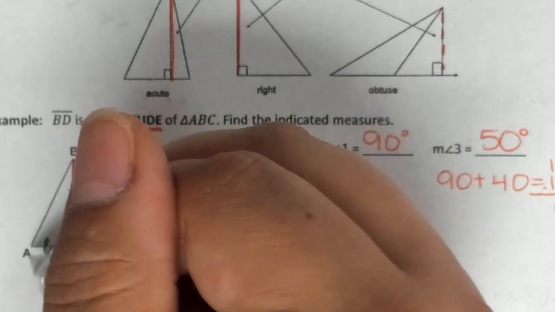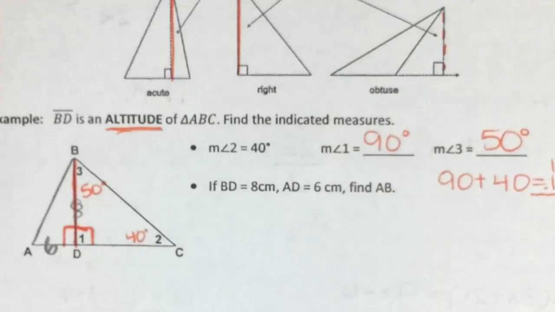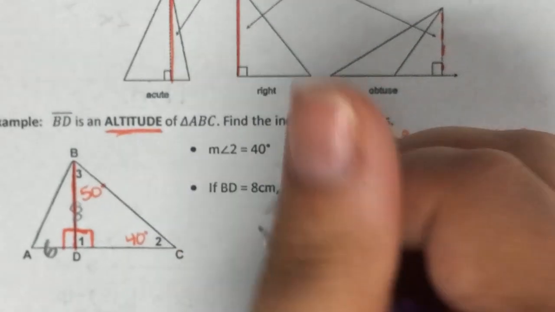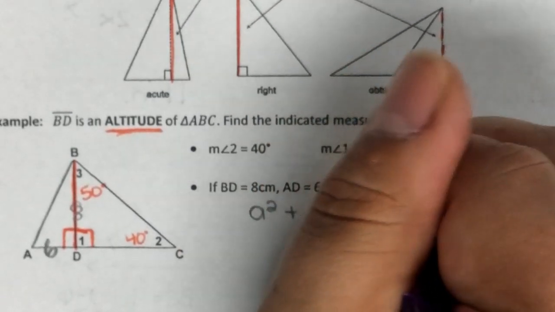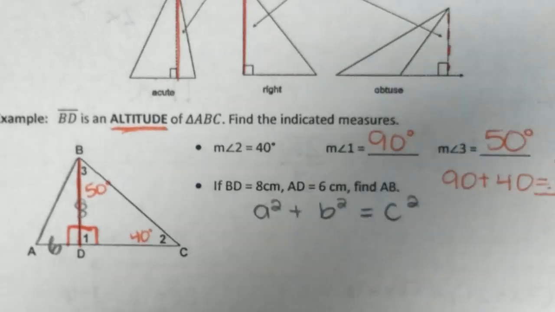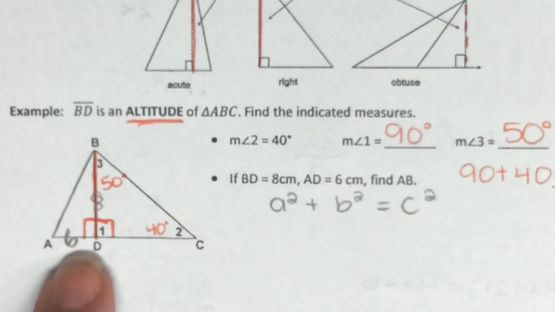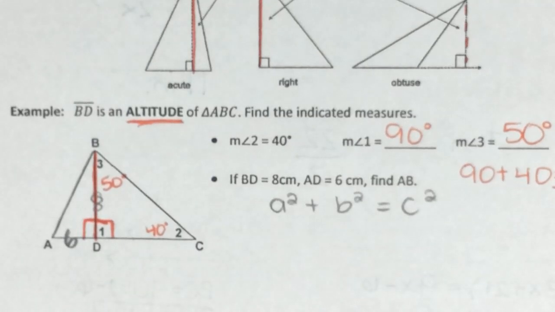How do I find AB? What do we call A squared plus B squared equals C squared? Pythagorean theorem. If you have a right triangle, do I have a right triangle? If you have a right triangle and you have a missing side, you're going to do Pythagorean theorem. For those of you that don't remember, a really quick rehash.